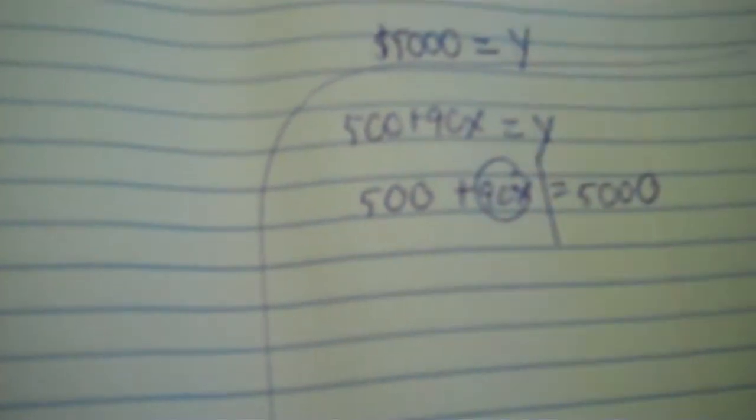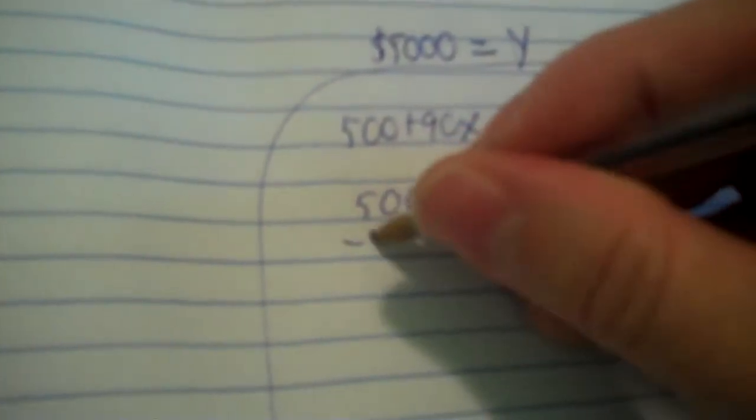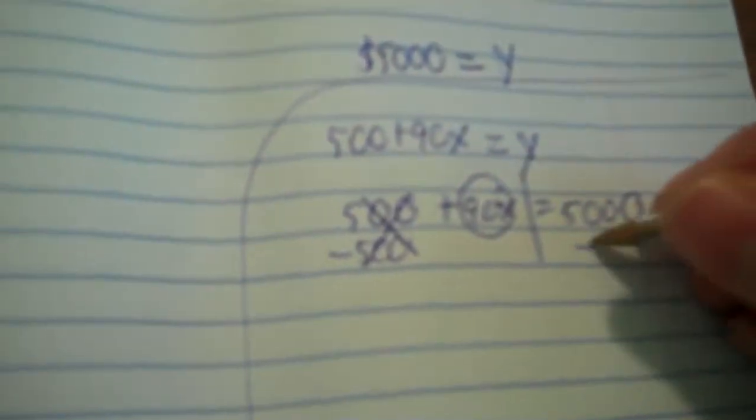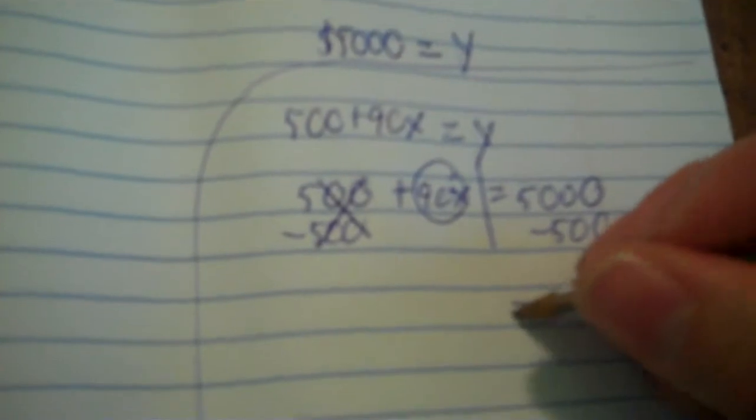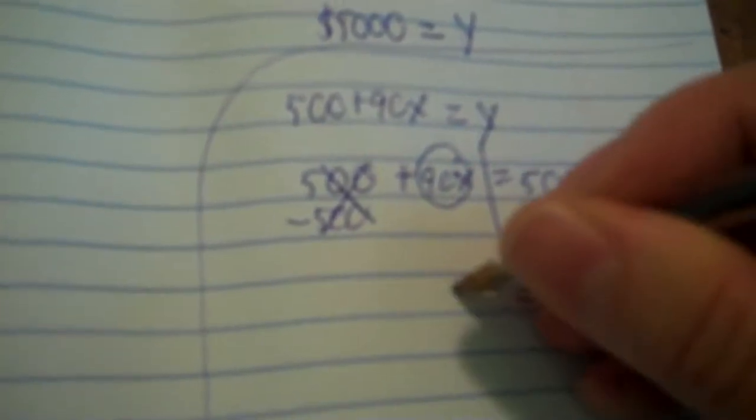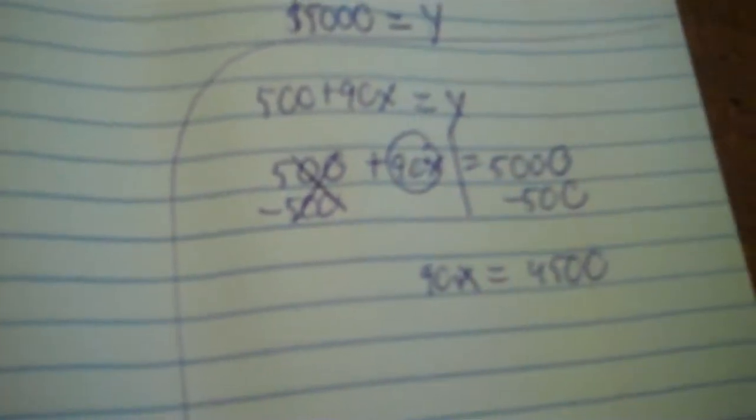You got to get this 500 constant out of here by subtracting it from both sides. That's 4,500 equals 90 times x. Then divide by 90, divide by 90. You can do it on a calculator, but I'm going to do it in my head. That's 50. So we have to sell 50 products to make the $5,000.